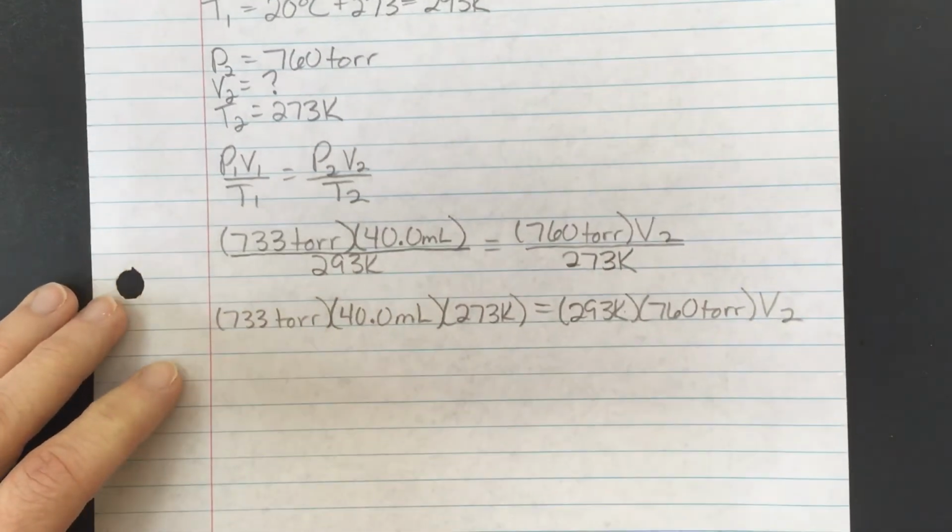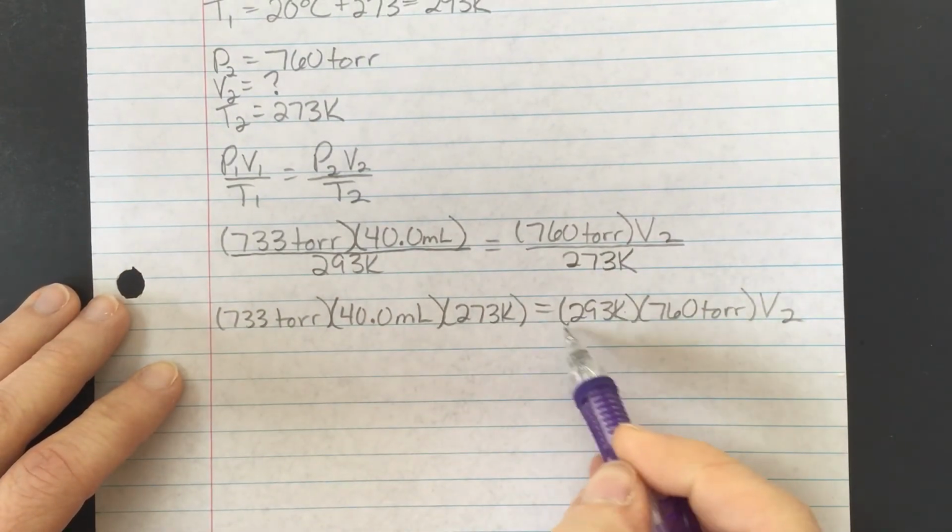And then to get V2 by itself, divide both sides by these two quantities here.